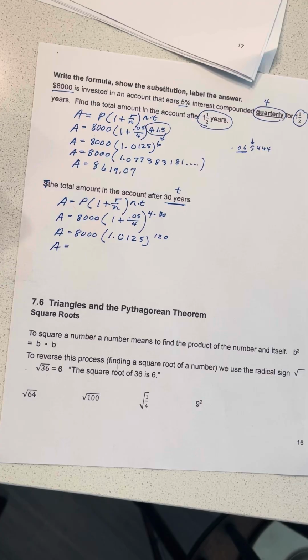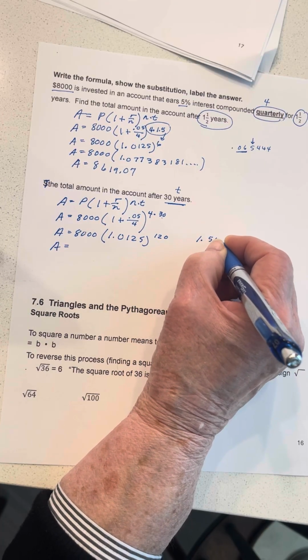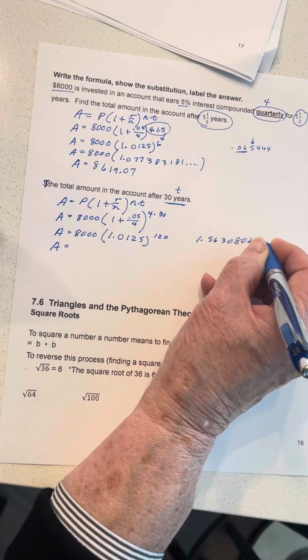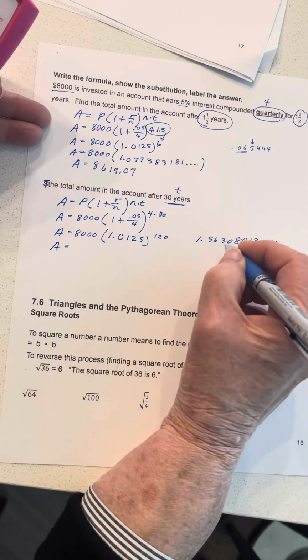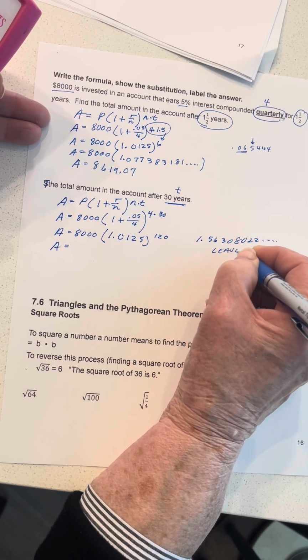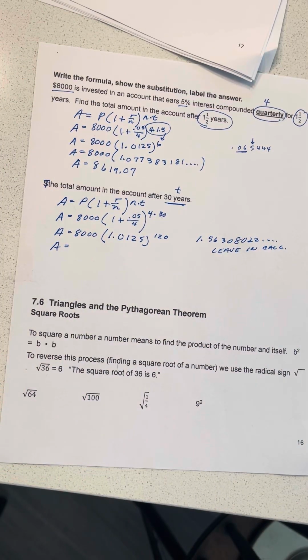So I have 1.0125 to the 120th power. And this is what I'm getting, 308022, and it fills my screen, so there's probably more to it. I'm leaving this in my calculator. I don't want to round yet, because if I round here, the answer is going to be different. And the institution will not round one way or another. And I'm going to take this number times 8,000.